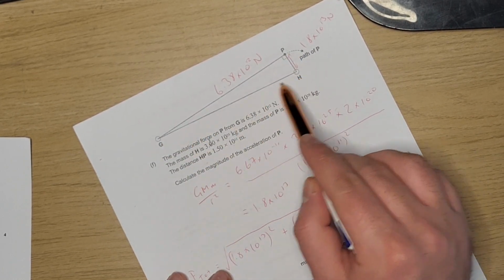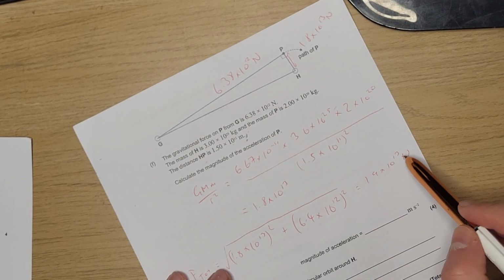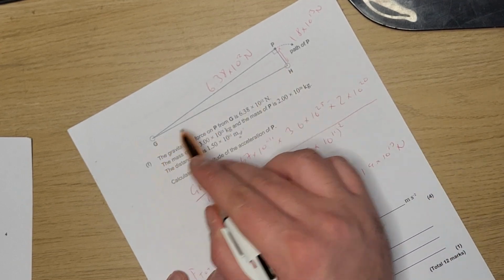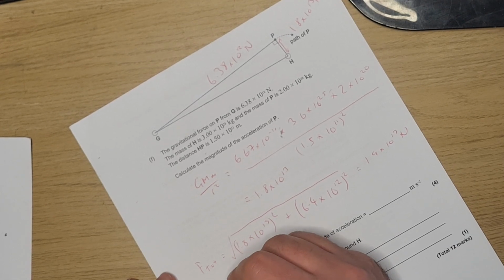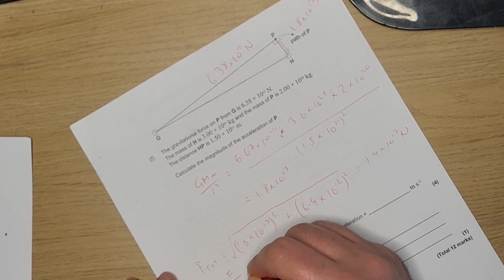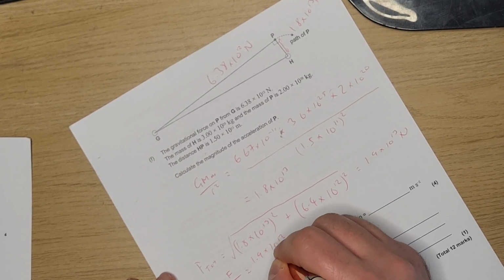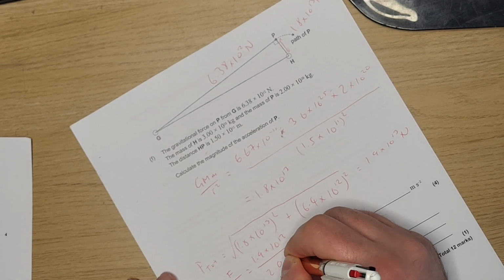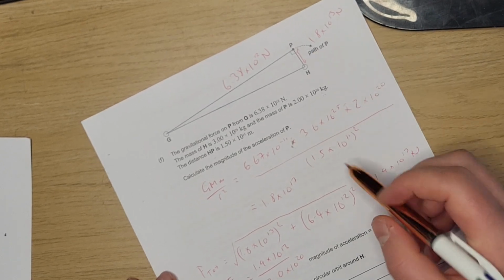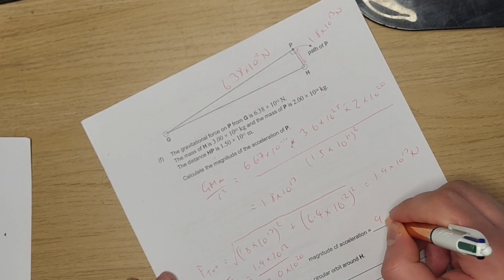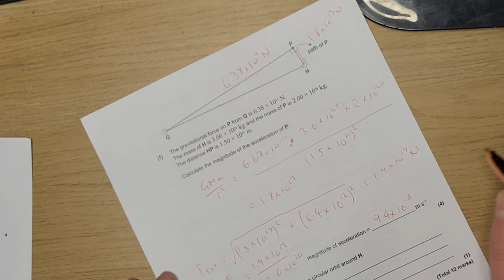So the resolved force total acting on it is 1.9 times 10 to the 13 along this line here, and therefore, acceleration is force divided by mass, which is 1.9 times 10 to the 13 divided by 2.0 times 10 to the 20, our mass of P. That's going to give us an acceleration of about 9.4 times 10 to the negative 8 meters per second squared.